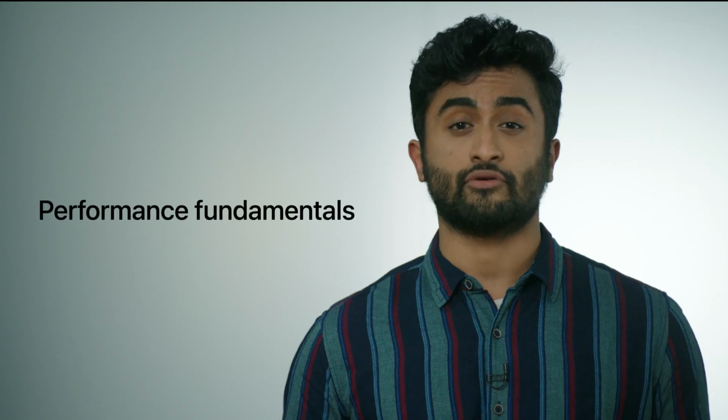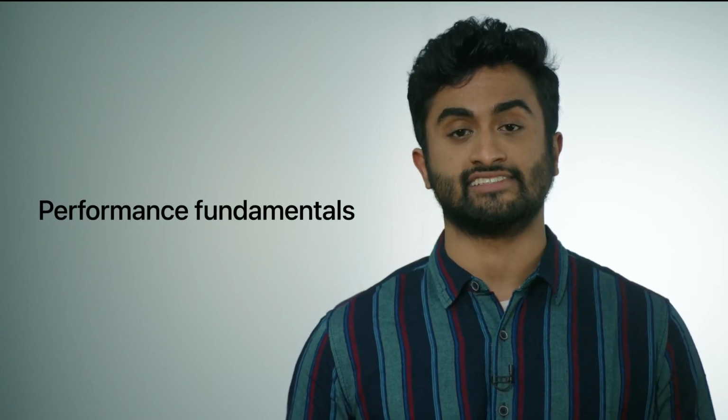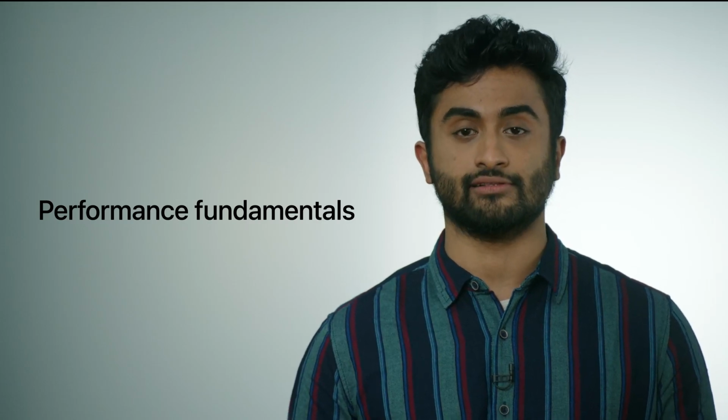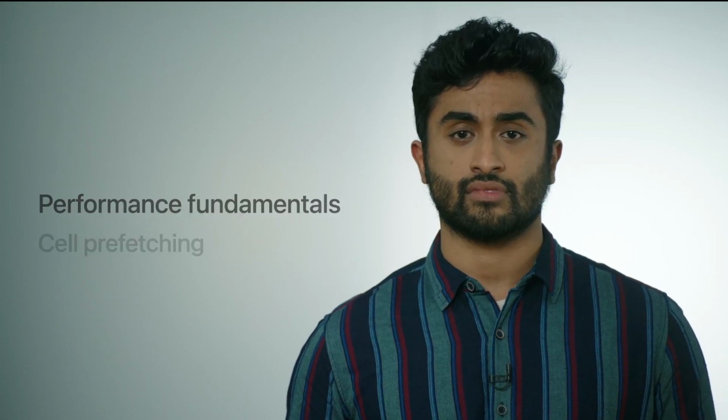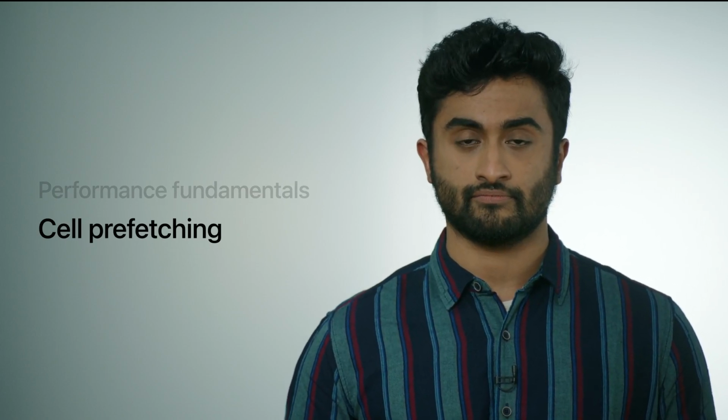First, we'll learn how to start from a strong foundation when using APIs like diffable data source and cell registrations. We'll refresh our understanding of the lifecycle of a collection view cell. We'll then talk about why you might not see perfectly smooth scrolling and some advances in prefetching that can help.